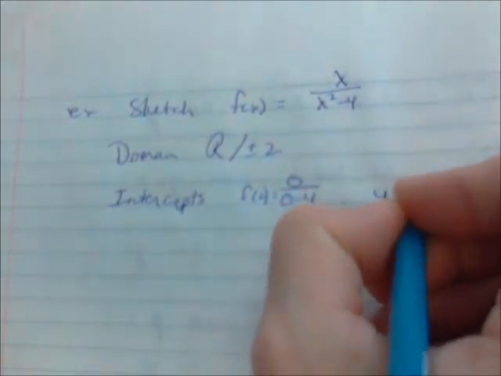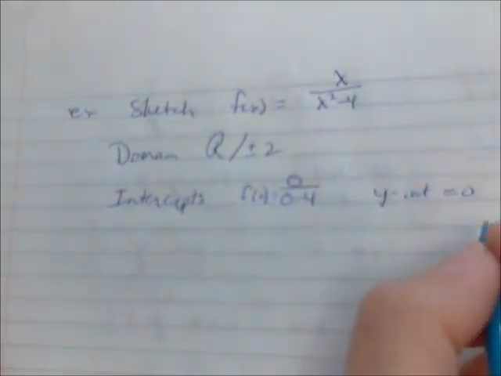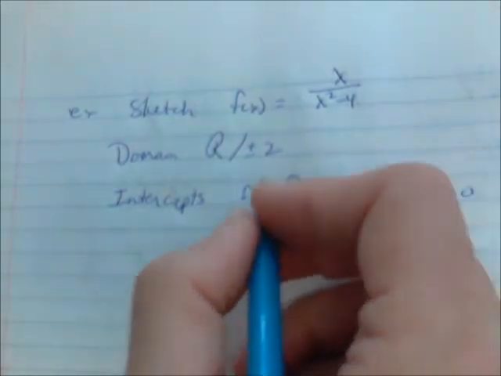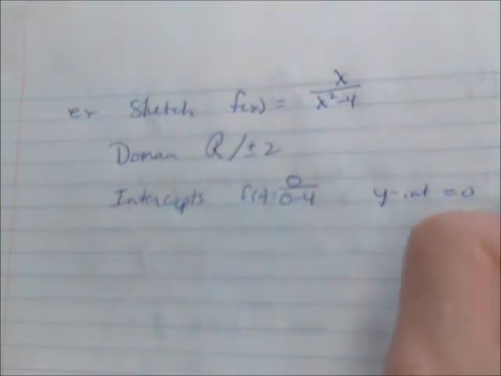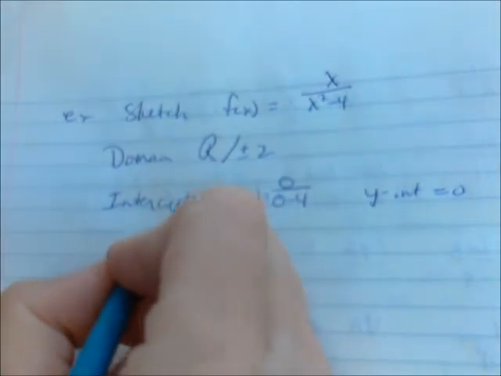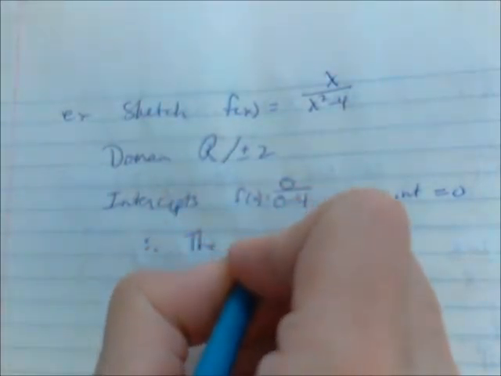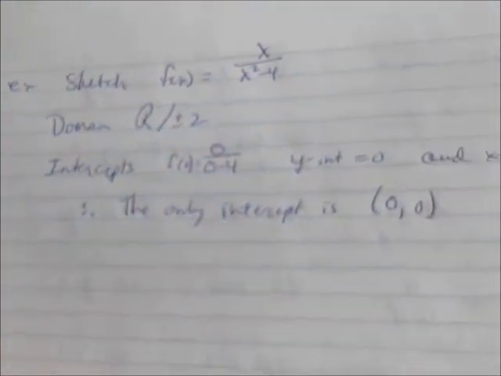So the y-intercept is equal to 0. The x-intercept is when you let the numerator be equal to 0. So the y-intercept is 0 and the x-intercept is equal to 0. 0, 0 is the intercept on this. The only intercept is the point 0, 0 or the origin.